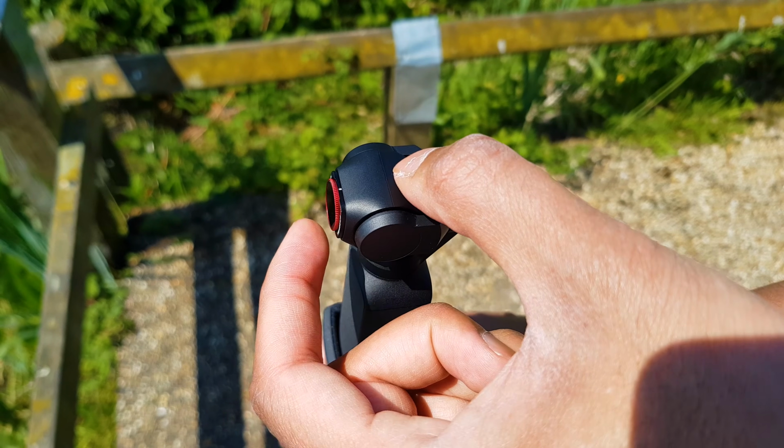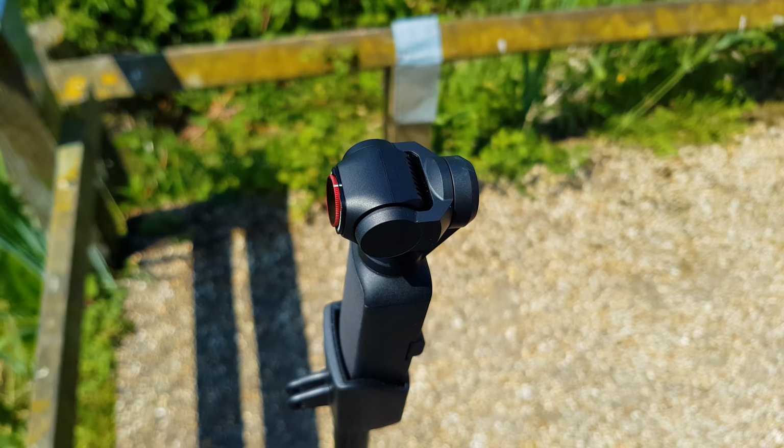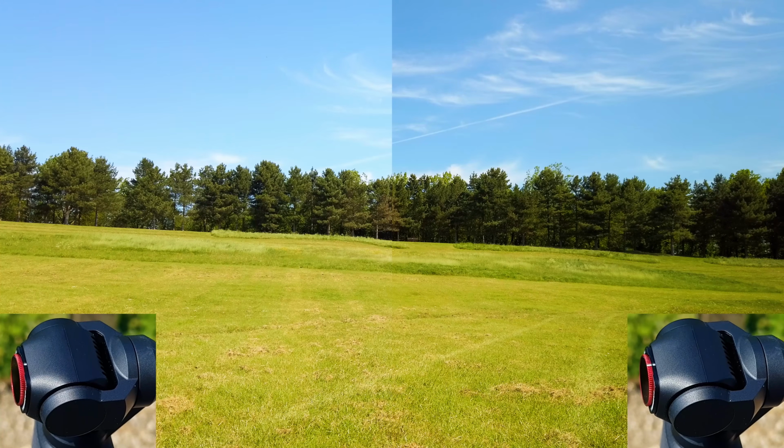And the cool thing about the Freewell ND filters is that it has a built-in polarizing filter. So if you line up the white lines, it can hide the reflections in the water, and it can also darken and saturate the sky to make it look less washed out. That's it. You now know how to use ND filters for your Osmo Pocket.